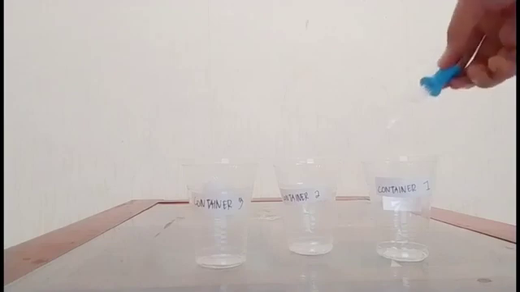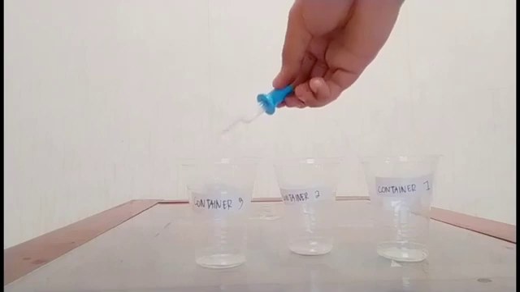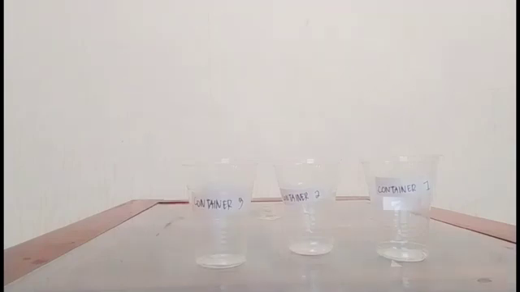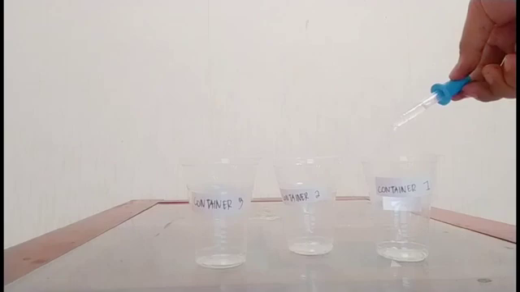Now the first procedure is to place 5 drops of cooking oil into each container. And after that, add 10 drops of water to the first container.